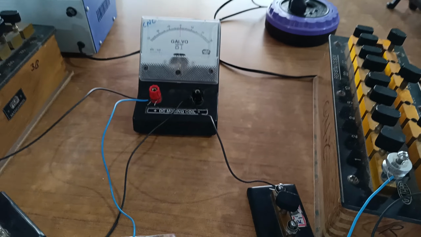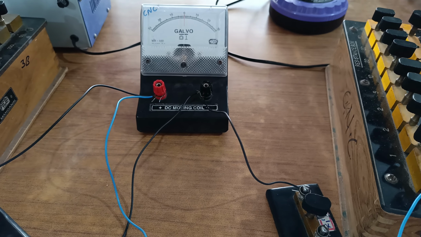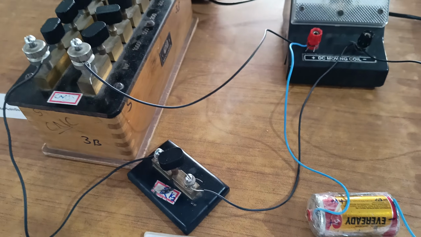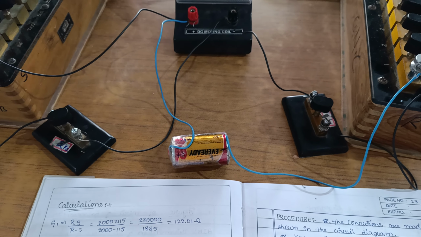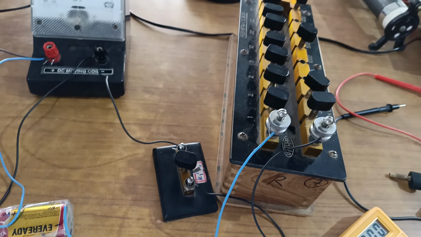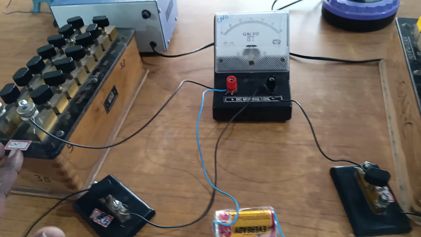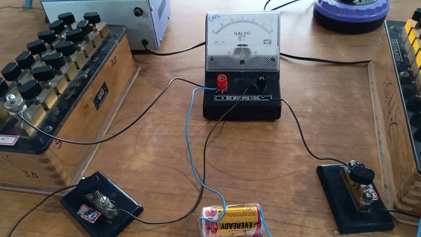Here care should be taken that we adjust the R value such that we get even deflection, and almost the value of S remains the same. While measuring S, we must keep both the plug keys closed, but while measuring R, we keep only K1 closed.